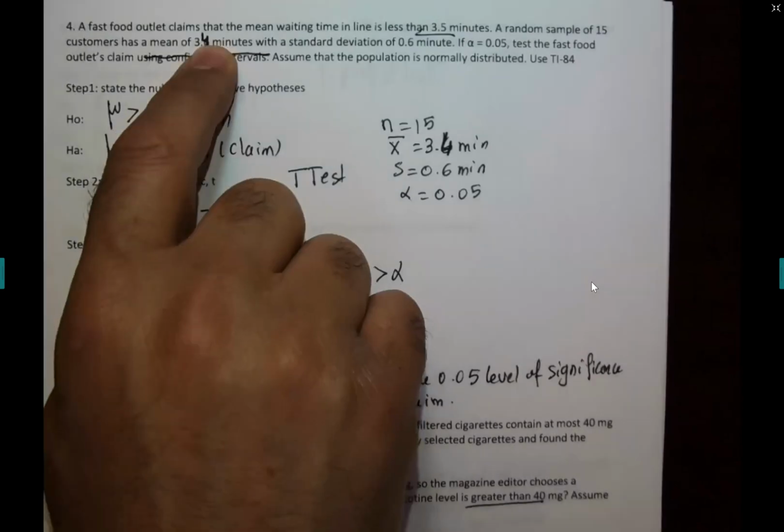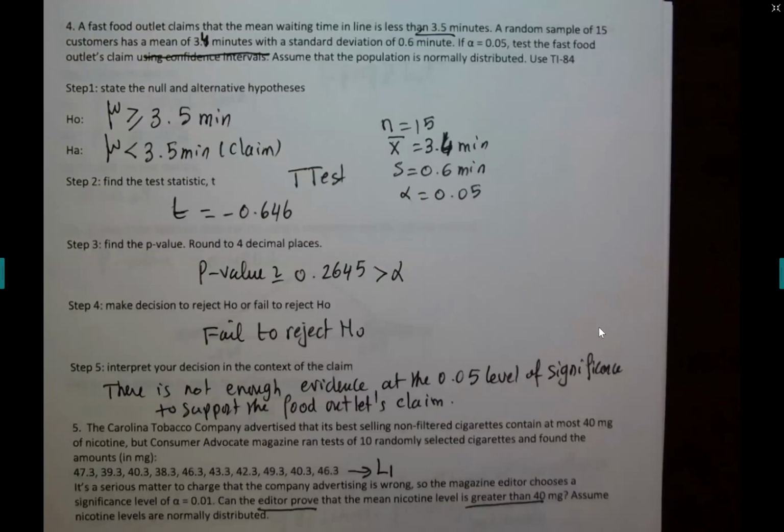A fast food outlet claims that the mean waiting time in line is less than 3.5 minutes. A random sample of 15 customers, so N is 15, has a mean of 3.4 with a standard deviation of 0.6. Guys, he didn't mention population standard deviation, so the 0.6 is S, not sigma. If alpha equals 5%, test the food outlet's claim.